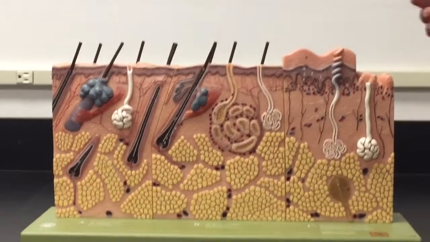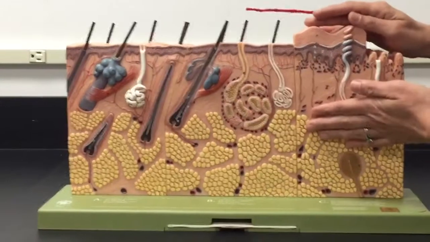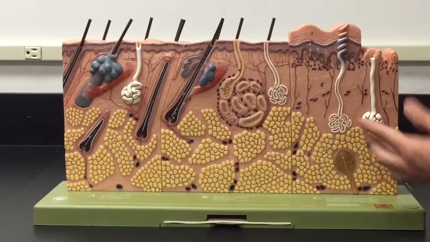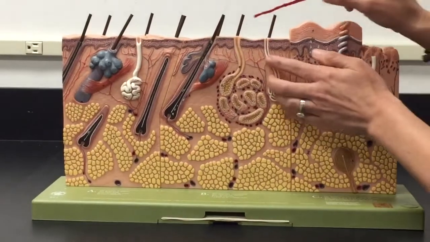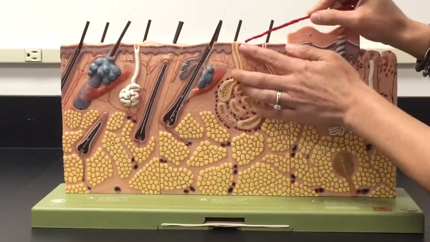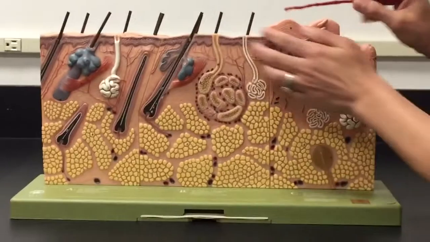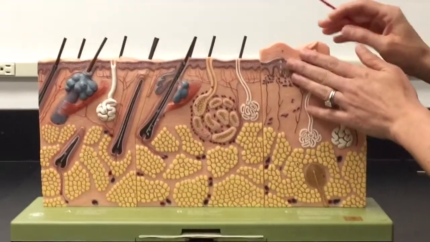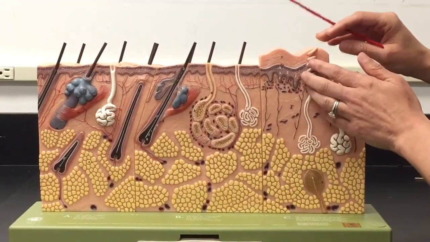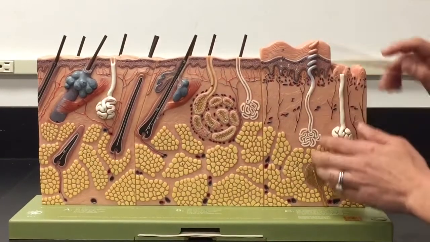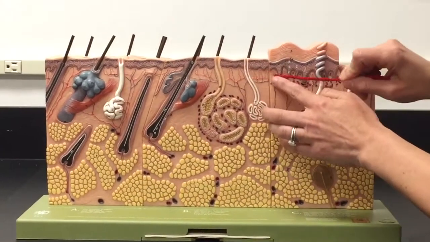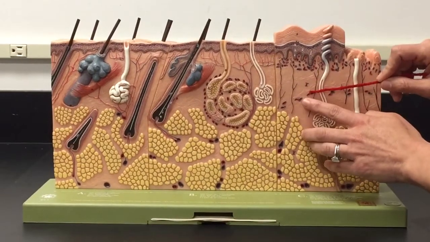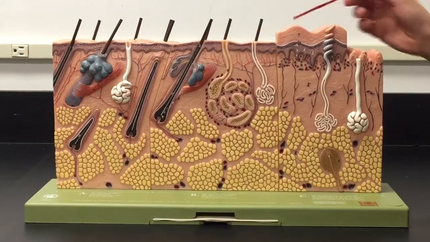Okay, so let's first look, your skin is divided into two layers, an epidermal layer, which you can see in this area from here to here, and in this area from here to here. So that's the epidermis. This whole layer is made up of tissue known as keratinized stratified squamous epithelial tissue. And then the deeper layer of skin, all of this right here, is known as the dermis. Okay, so let's look at the epidermis first.